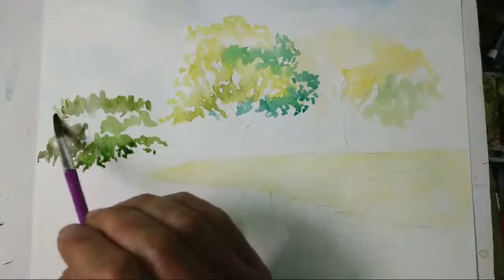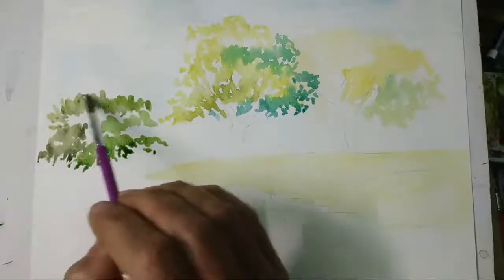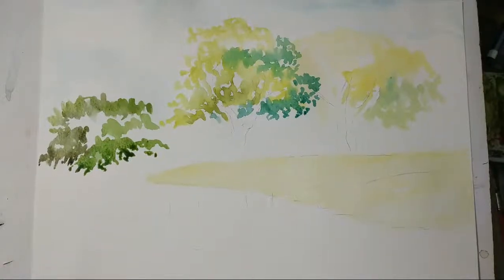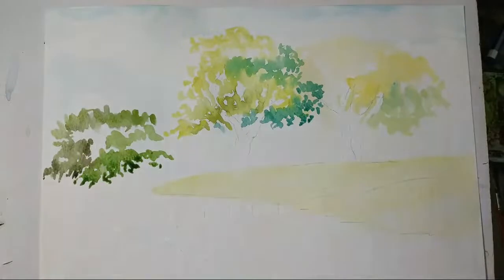So I'm moving it fast, but you can see the steps. This is not a fast forwarded video. You will be able to watch step by step how it was created.